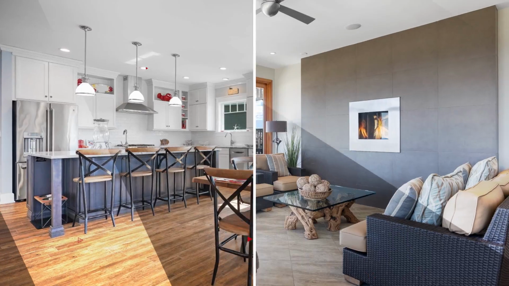Hey everyone, Mike Burke here with InsideRealEstatePhotography.com, and in this video we're going to take a look at the new 3D products being offered by Cubicasa.